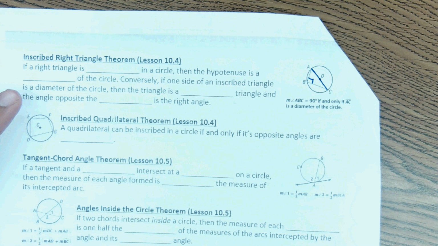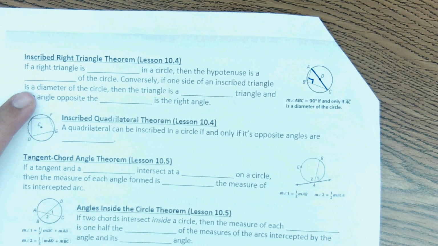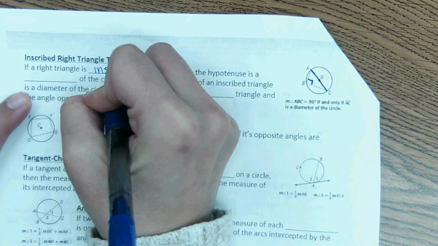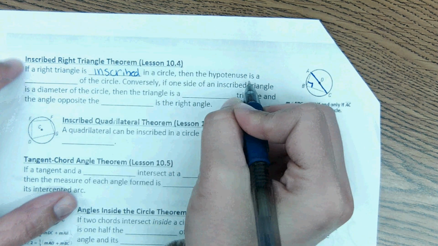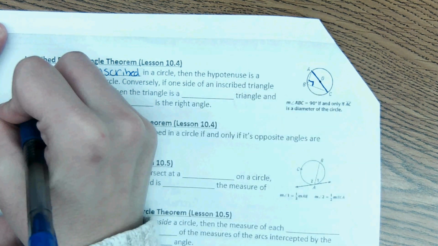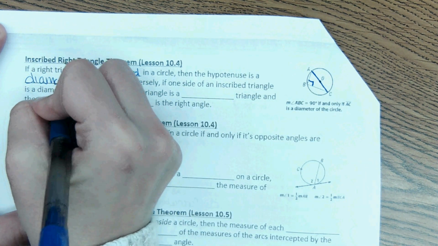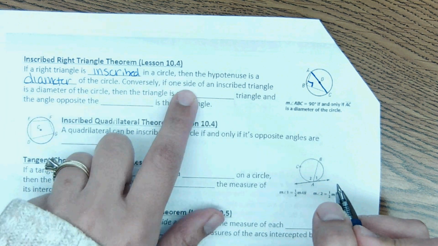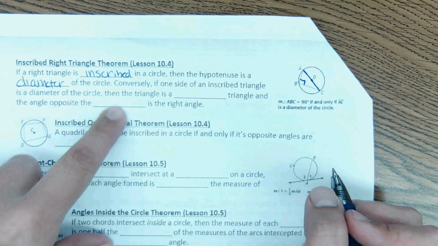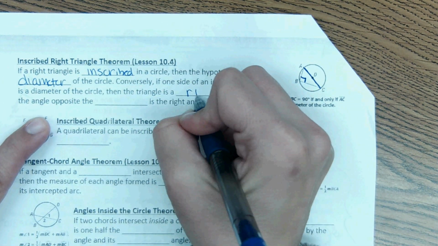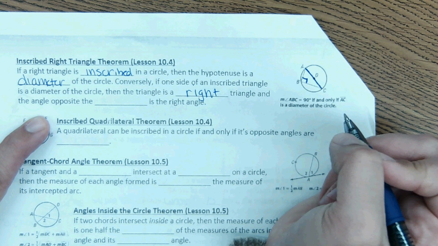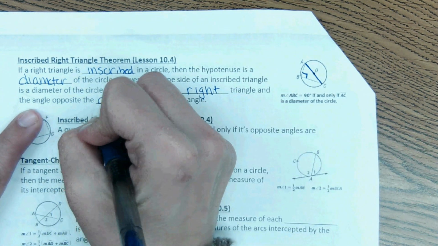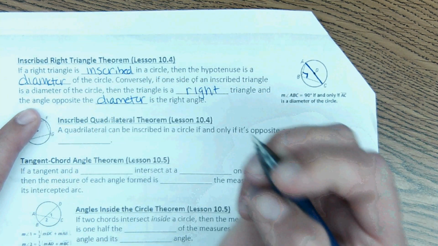So this has to be 90 degrees. So if a right triangle is inscribed in a circle, then the hypotenuse is a diameter of the circle. Conversely, if one side of an inscribed triangle is a diameter of the circle, then the triangle is a right triangle. And the angle opposite the diameter is the right angle.